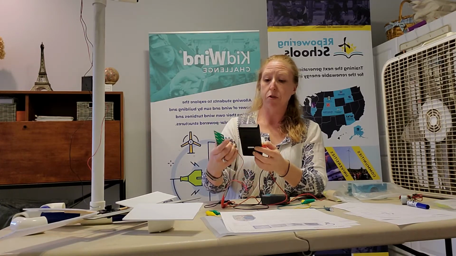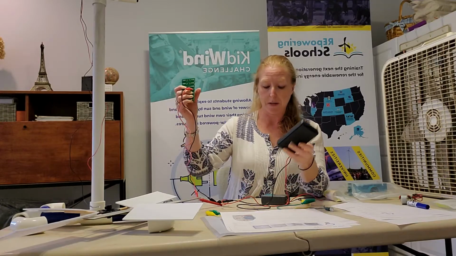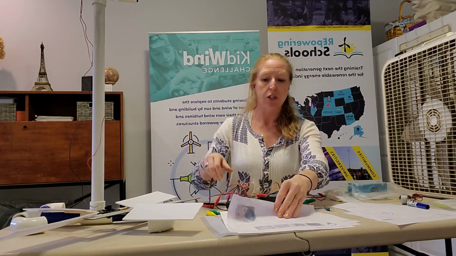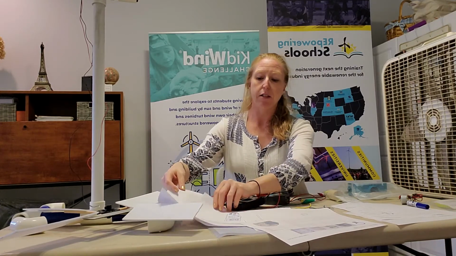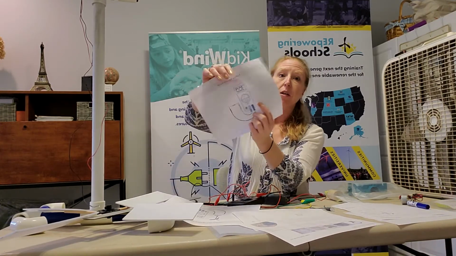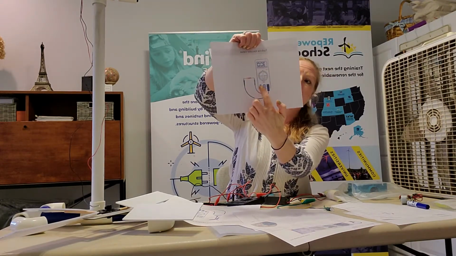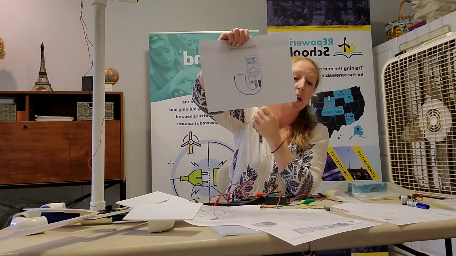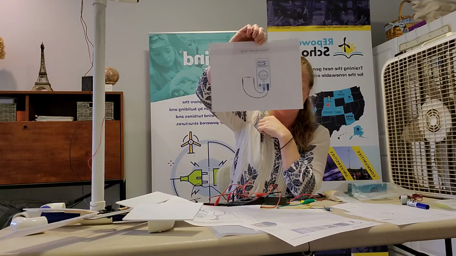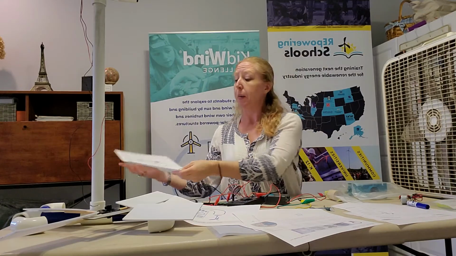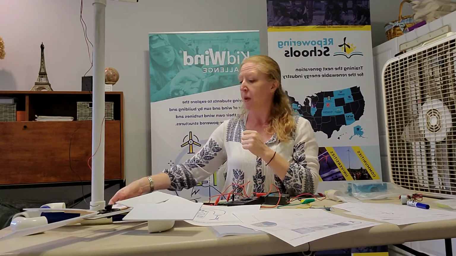You should be able to get a reading off of your multimeter. And again, there's a cheat sheet that Kidwind provides you that says you're going to hook up your resistor to your multimeter, and you're going to go to the 200 ohm setting at the very, very bottom of your multimeter. I left my multimeter on all last night, so it just may not be working for me right now.